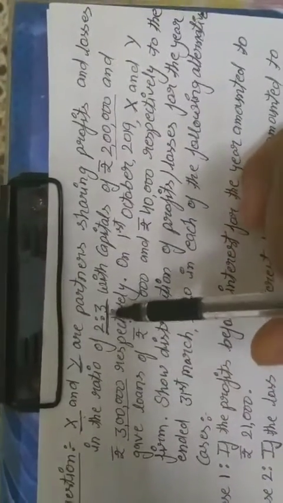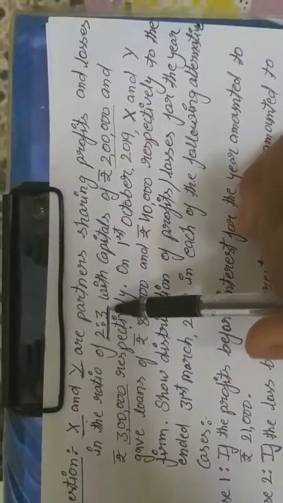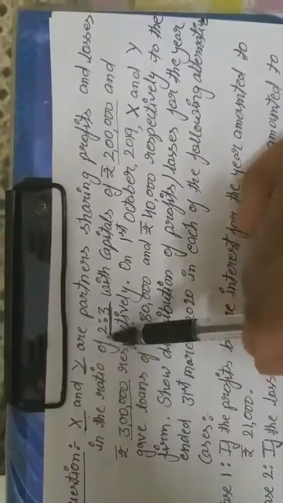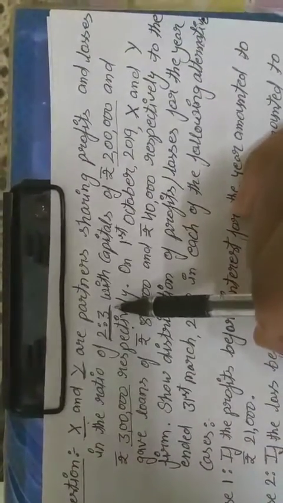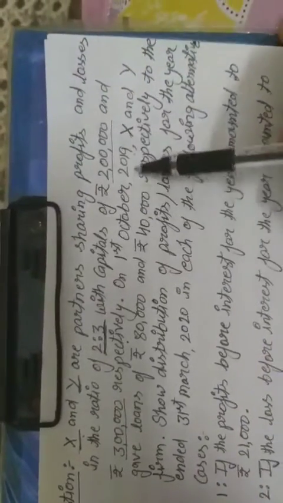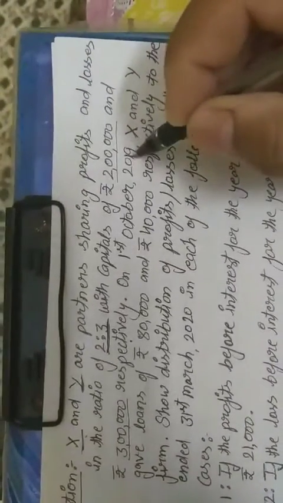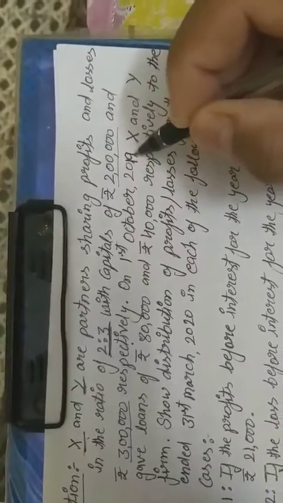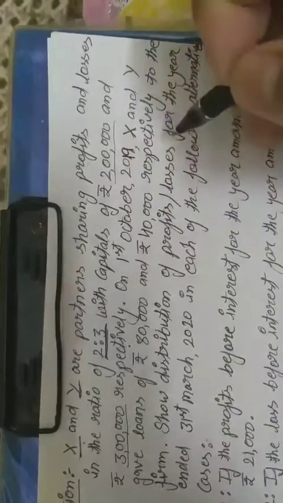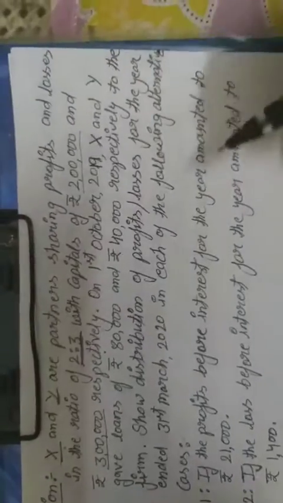Similarly, the ratio will be treated according to their names. X's ratio will be 2 and Y's ratio will be 3. On 1st October 2019, the date is important because according to the date we have to calculate the interest. That's why it is so important.